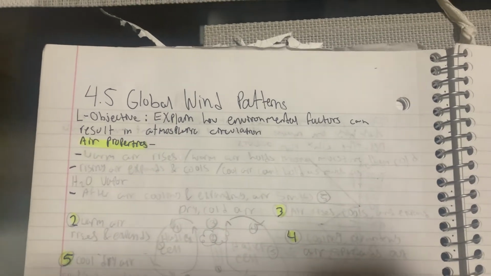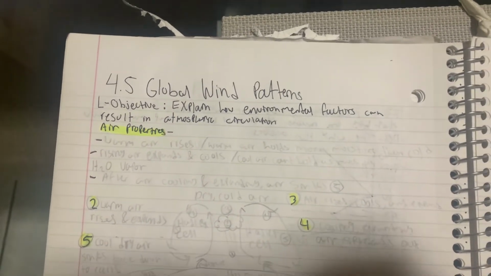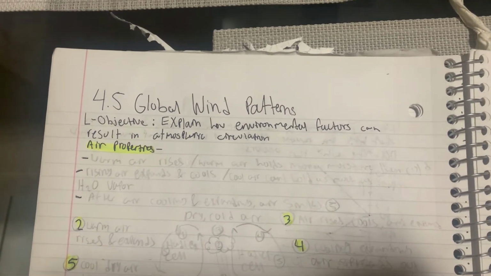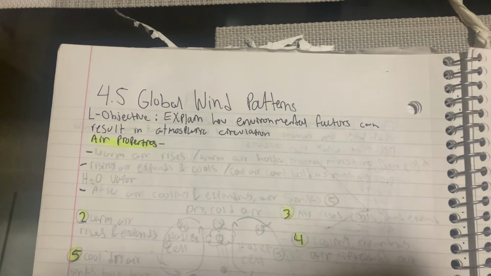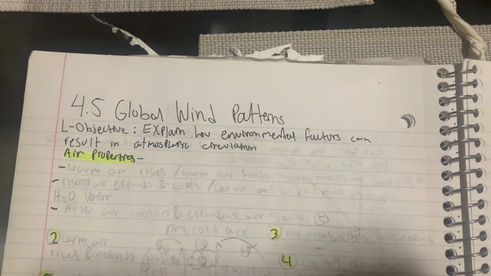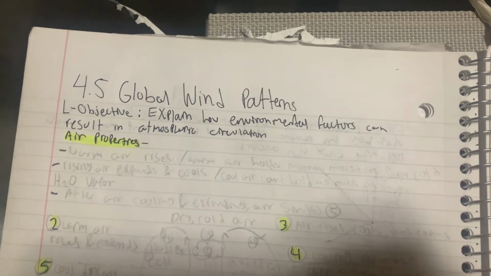4.5 Global Wind Pattern Notes. And the learning objective is explain how environmental factors can result in the atmosphere circulation. And then the notes, it starts off with air properties.